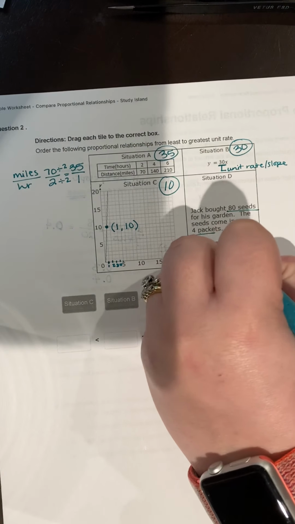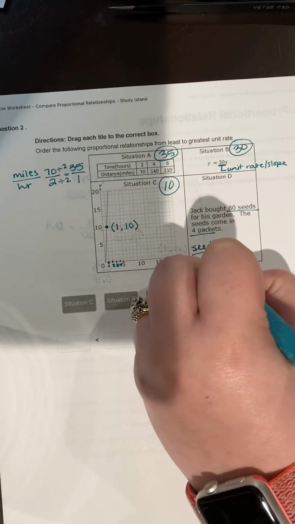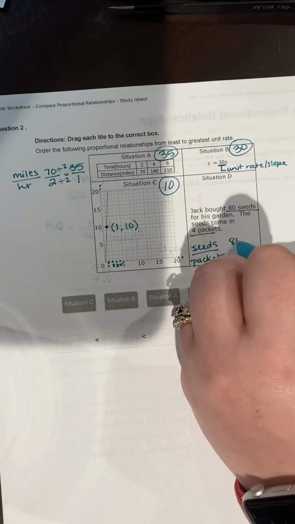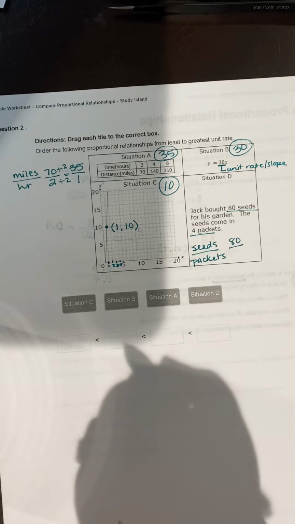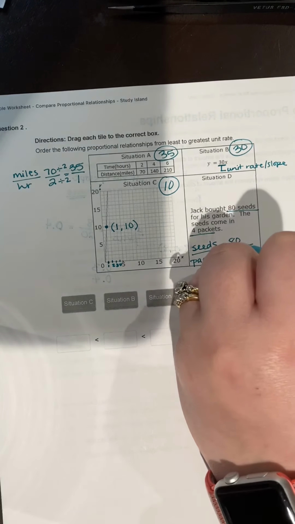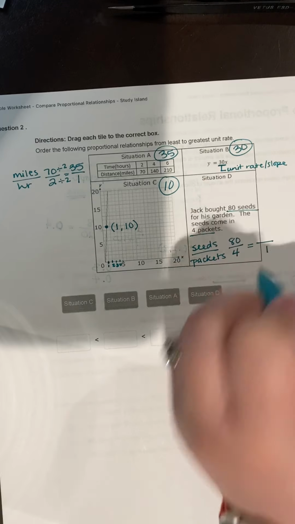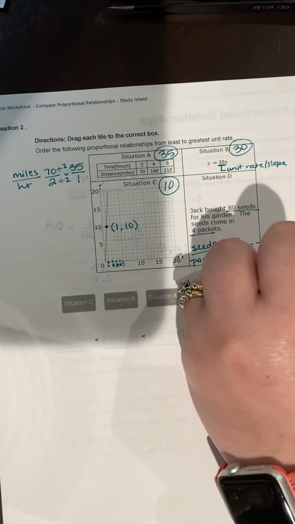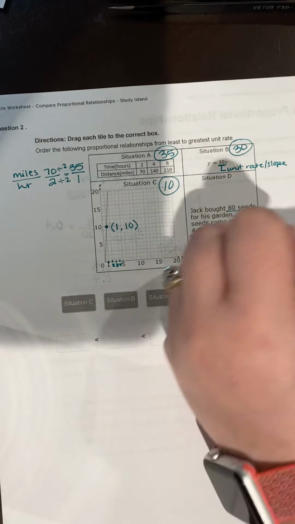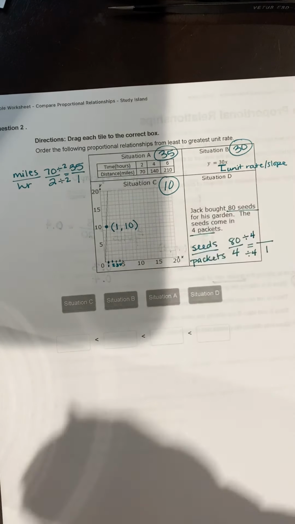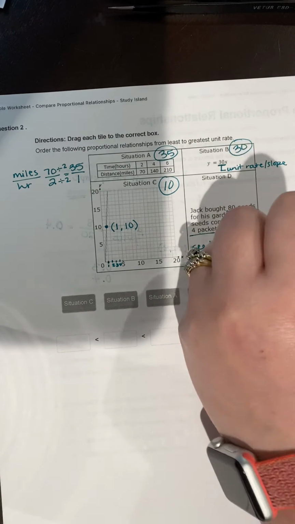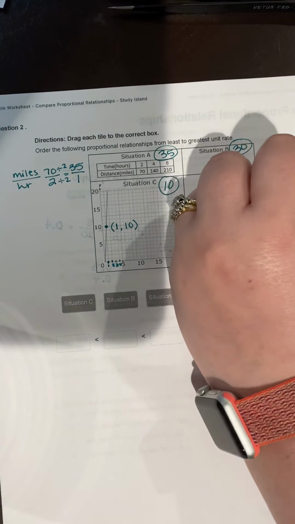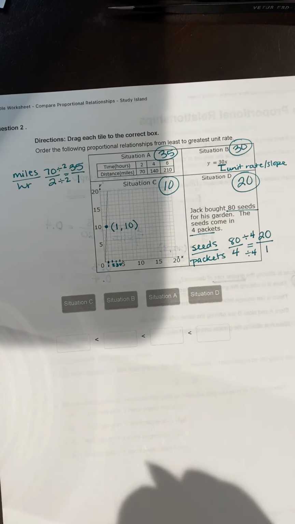So we're going to look at seeds compared to packets. In this problem, he got 80 seeds. They came in 4 packets. And again, we're looking for unit rate. So I want to know how much came in one of those packets. So 4 divided by 4 gives us 1. To keep these equivalent, I'm going to do the same thing on the top. 80 divided by 4 gets us to 20. So that unit rate means that 20 seeds come in each packet.